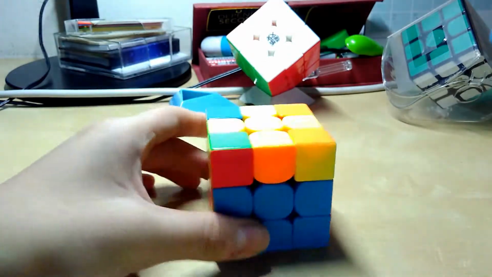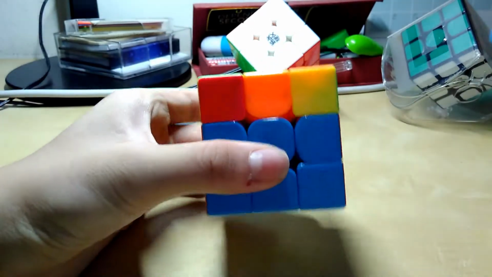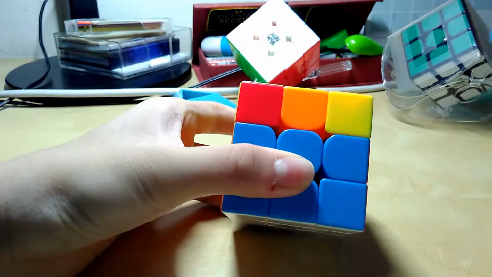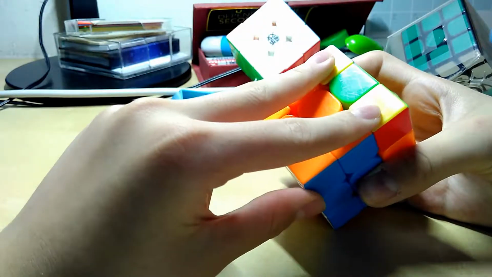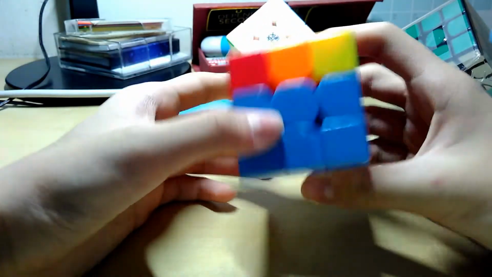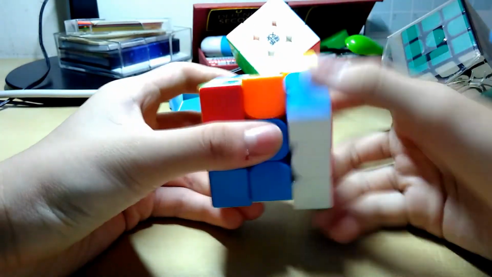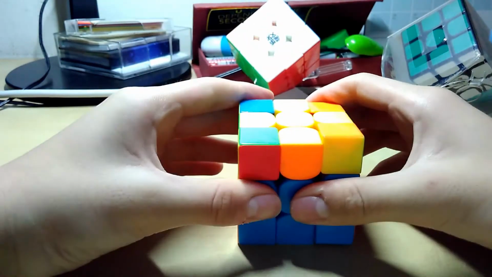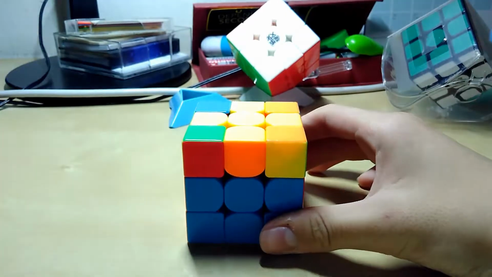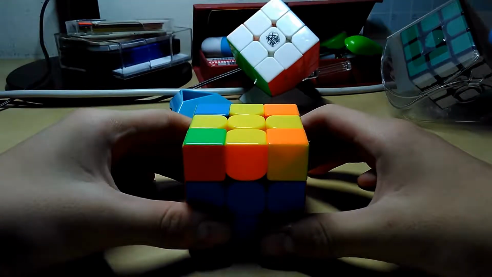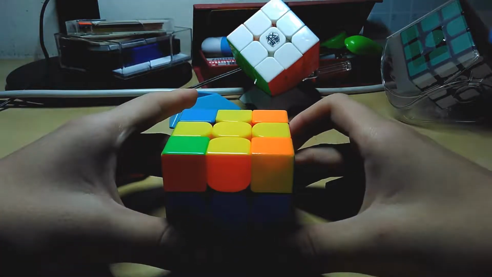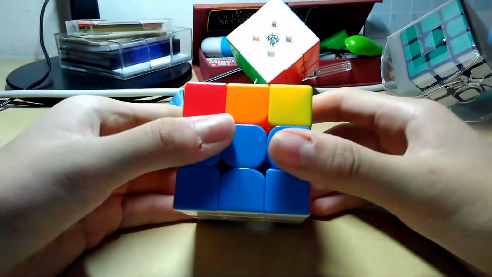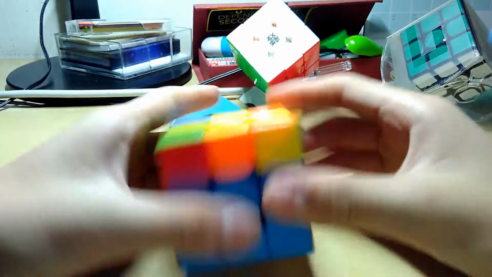So it should be like this. These two faces facing your left hand, and this pair is at the right. Okay. So this is how you actually position the cube. And now I'm going to show you the formula.